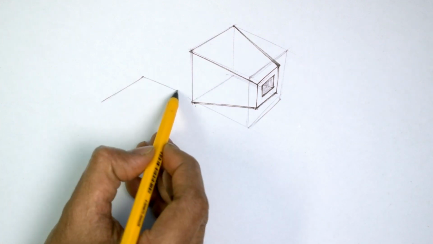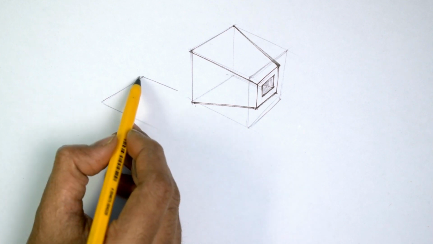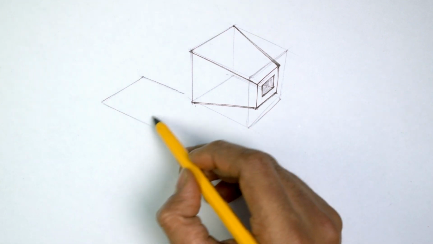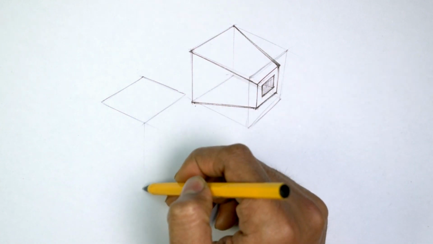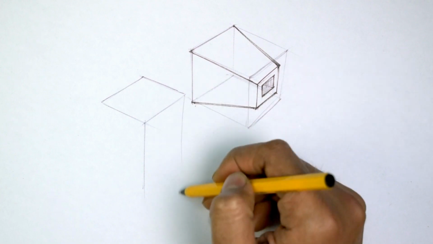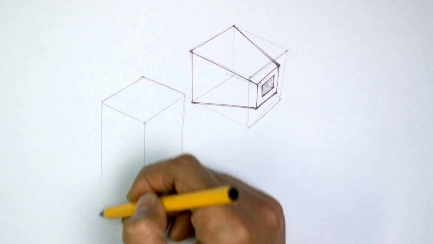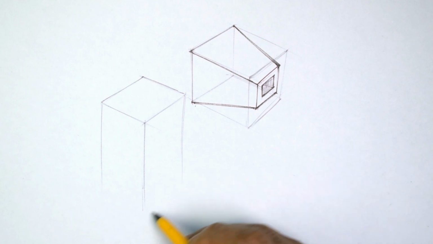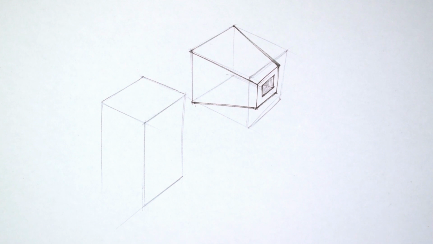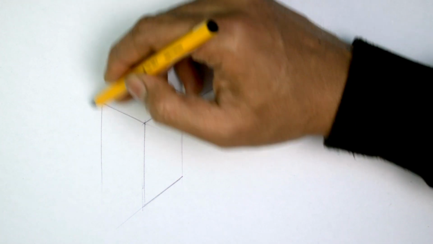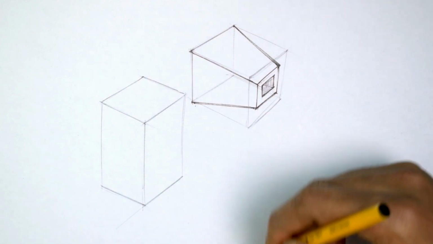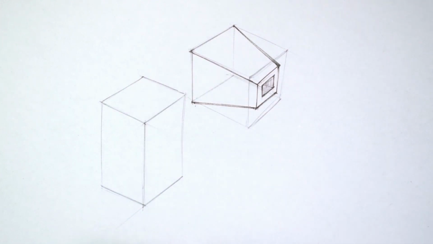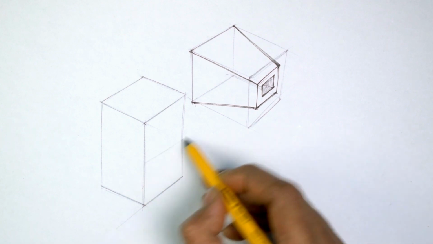Okay, now a similar shape, but let's make it slightly vertical. I'm starting with the same kind of square shape. Then let's make it slightly taller. So all these lines are parallel. So now on the center, I will again make a guideline, or if you want, you can make 2-3 lines also.